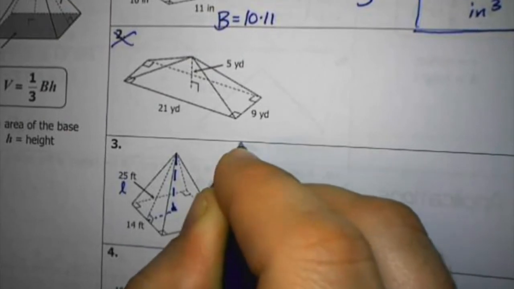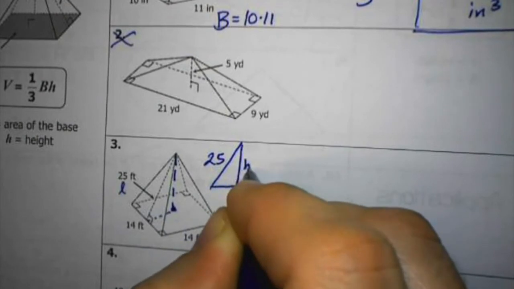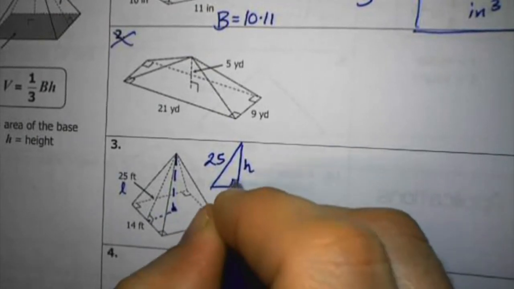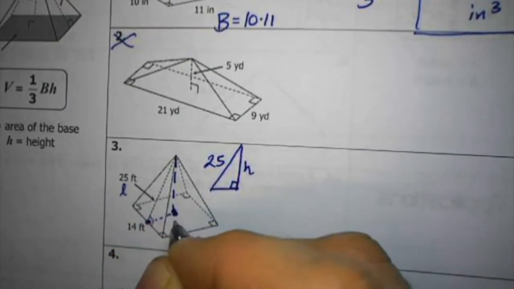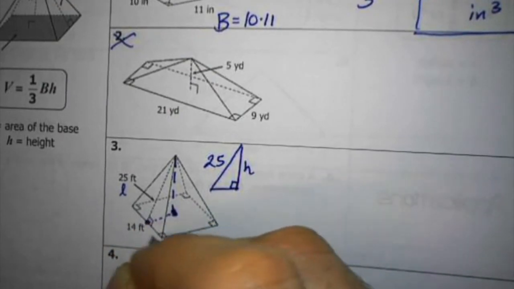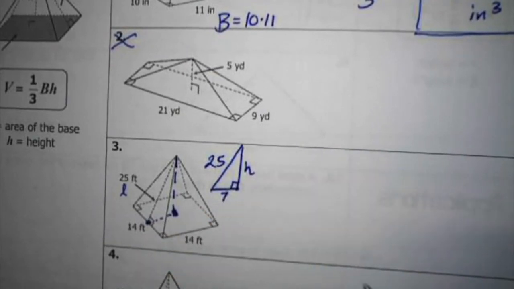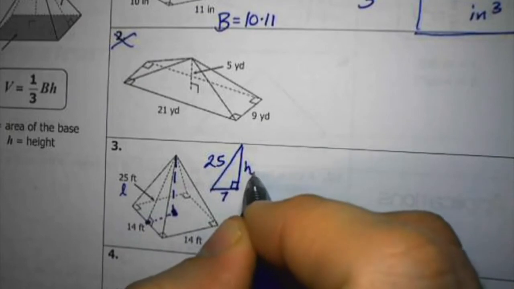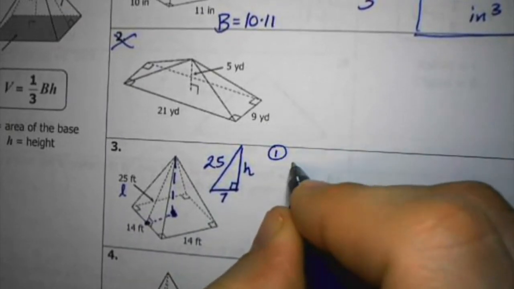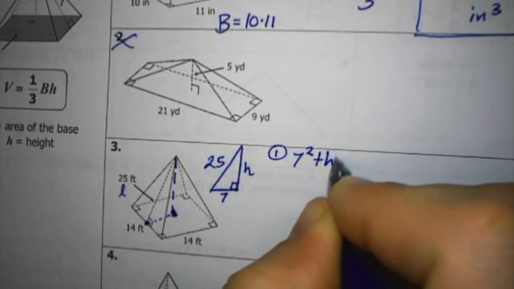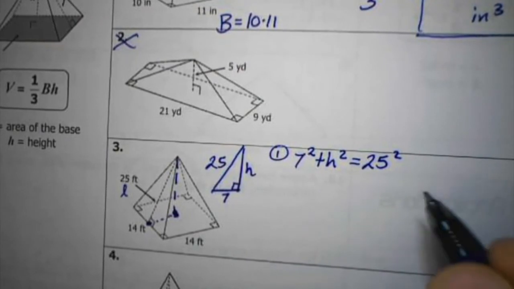If I could cut it out and show you, this would be 25. That's the slant height of the pyramid. This is what I'm looking for. And then this segment here, from this point to the center of your rectangle, is half this side, because this is a square. So it's half of 14, which is 7. So the first thing I need to do is find the height using the Pythagorean theorem. Step 1 is 7 squared plus h squared equals 25 squared.